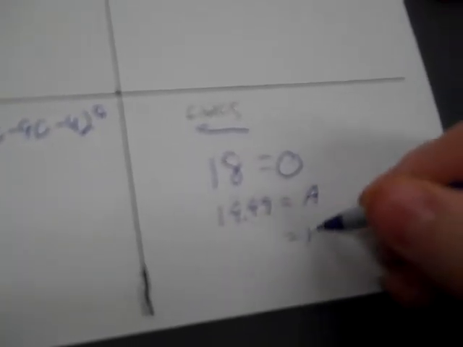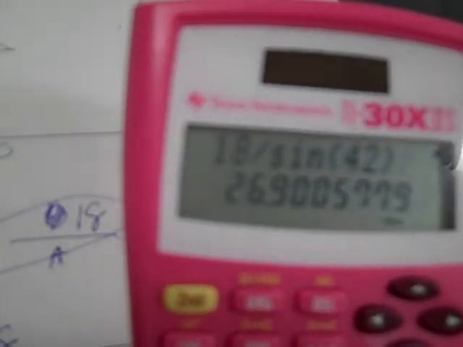Okay, and we got to find the H. That's 18. So divide 18 by the sine of 42 degrees. That's your hypotenuse. Once again, my hypotenuse is longer than all the rest. By the way, if you ever are trying to find a side, you get 0 point something, it's screwed up. You did something wrong, you messed it up.